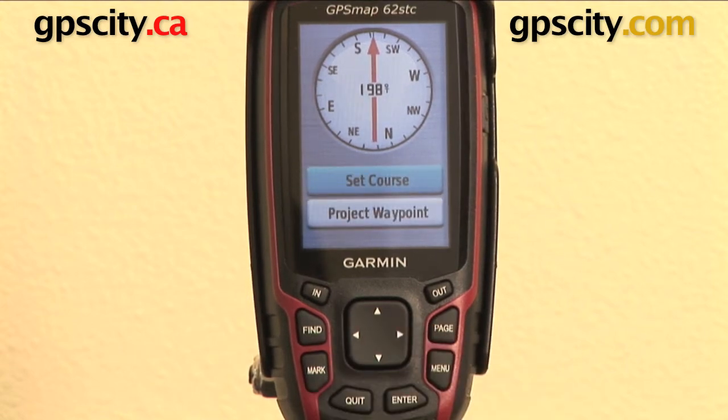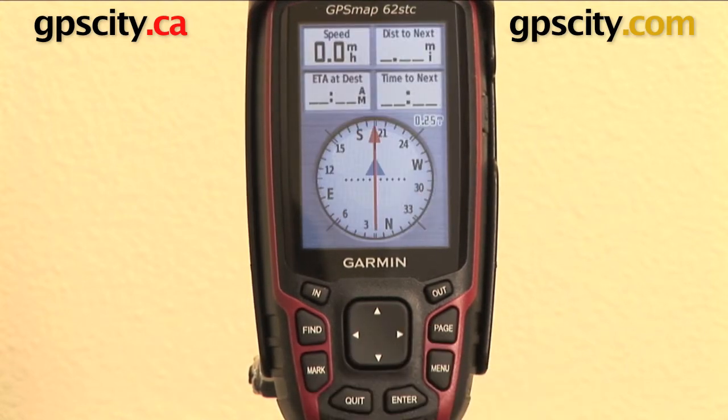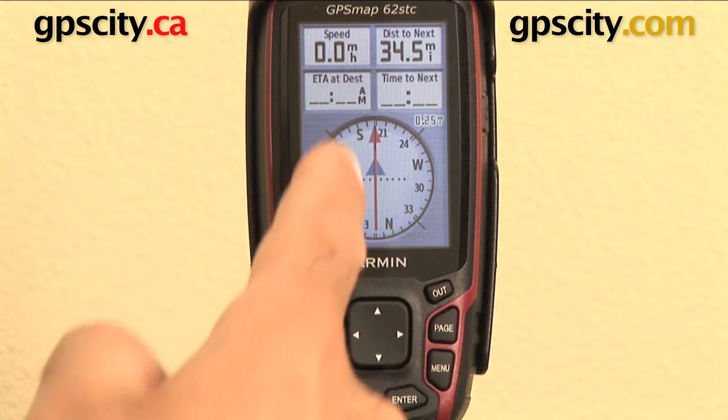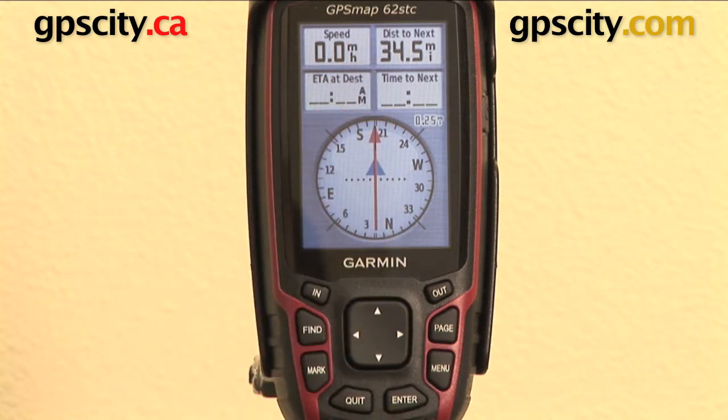So I can hit lock, and then I set my course, and now I have two arrows here on my compass. One is the course that's set, so I know my exact direction back to the car, if that's what I'm walking to, as I come down the hill when I can't see it. And the other one is the actual direction I'm going. So what you want to do is make sure those two points are lined up, and that way I'm walking the exact direction I need to get back to where I want to go.